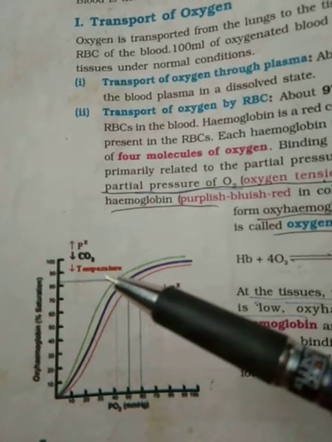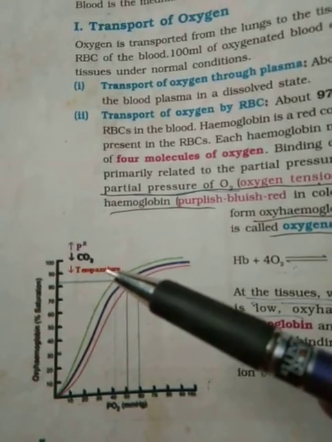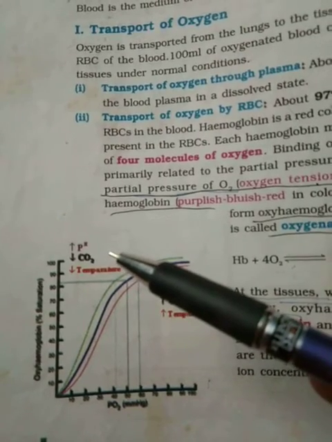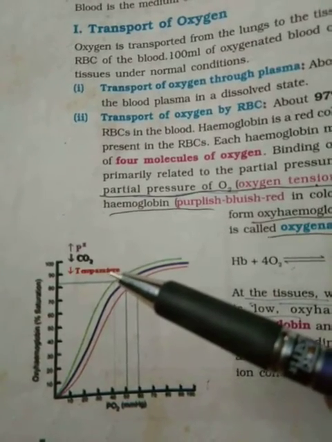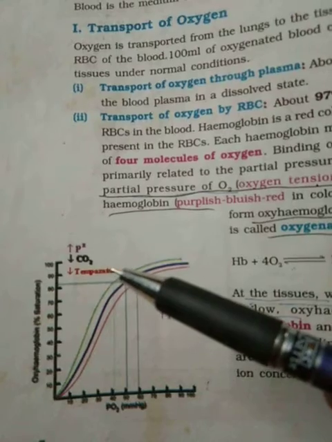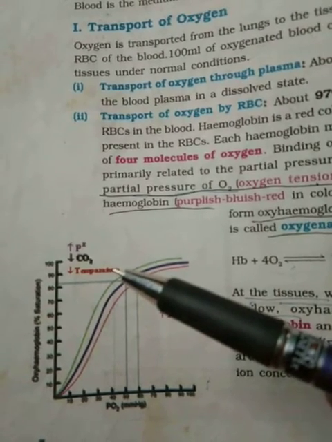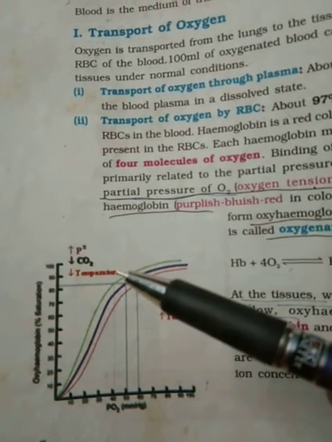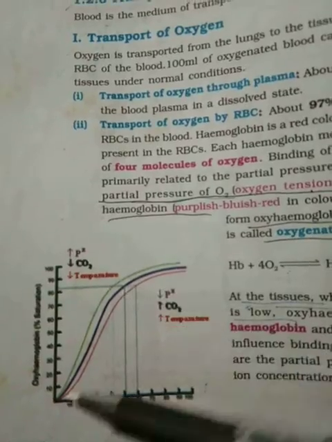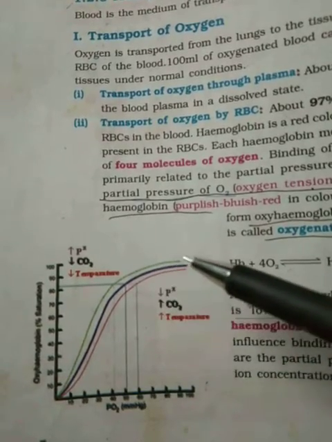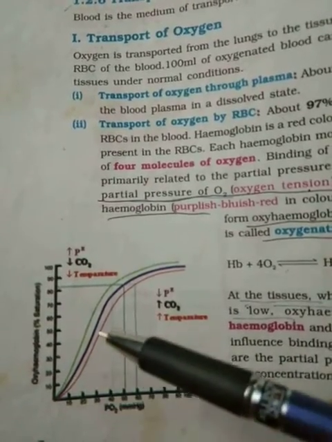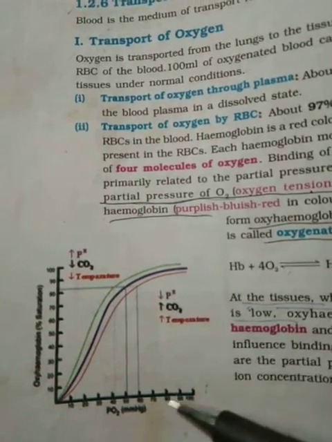At the alveolar stage, high PO2, low PCO2, and fewer H plus ions, then form the oxyhemoglobin curve. So this is the oxyhemoglobin curve.